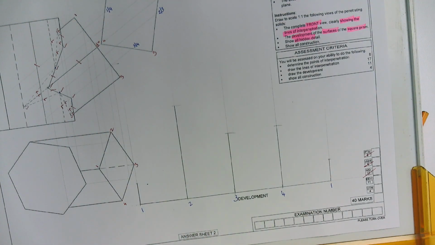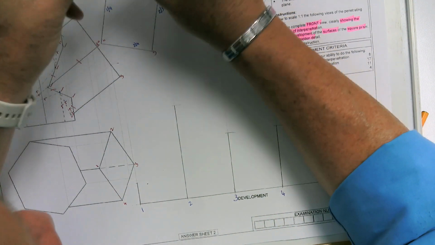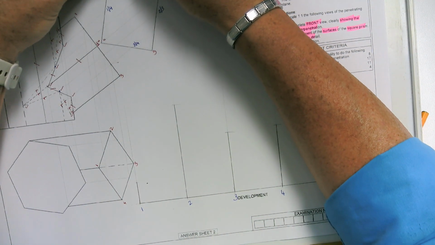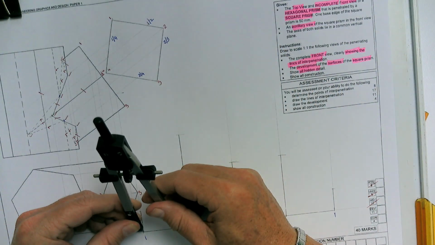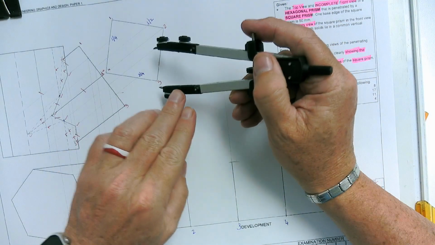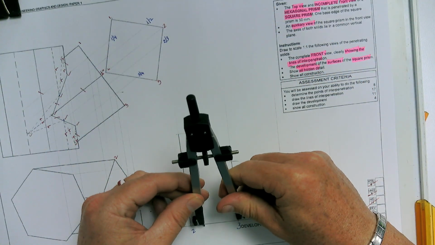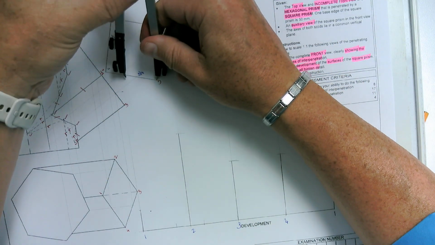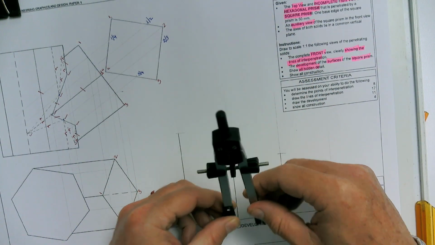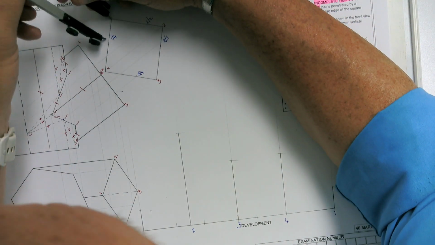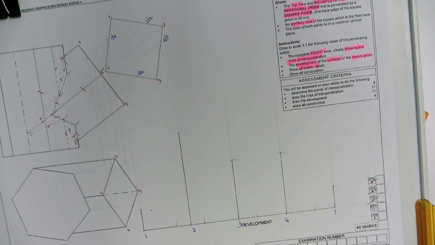Now, look what I'm going to do. 1 going towards 2. I have, if I do that quickly, 1 going towards 2. 1 going towards 2. 3 towards 2. 3 towards 2. 3 towards 4. 1 towards 4. Please remember, these aren't dark.